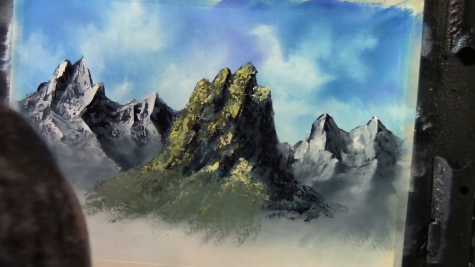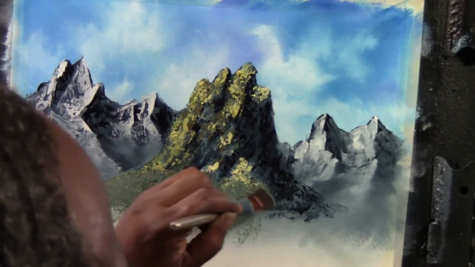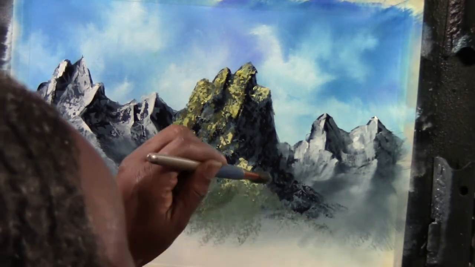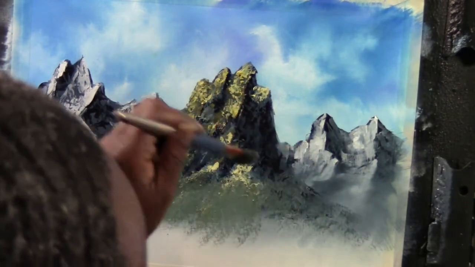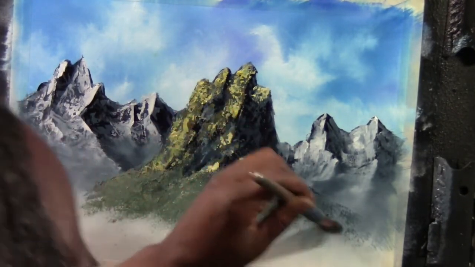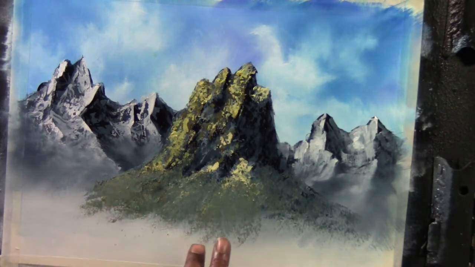We're coming over to the other side. And we're coming into the dark side here. Tap and go in the direction of your mountain there. Just like that. Okay, I know it looks crazy, but hold on, hold on.